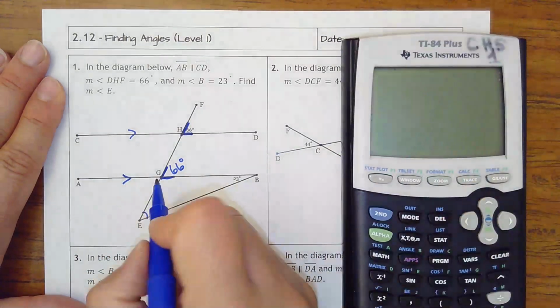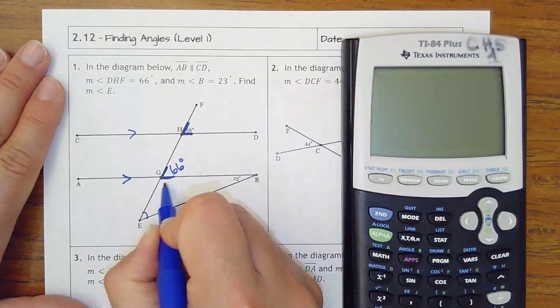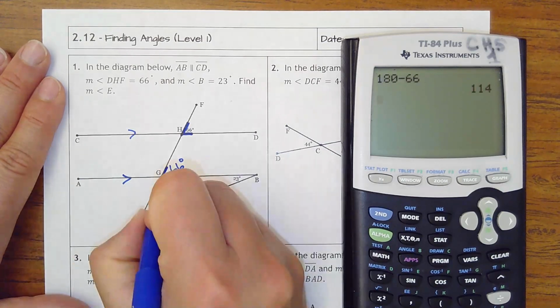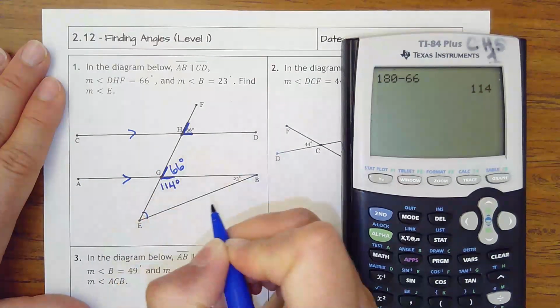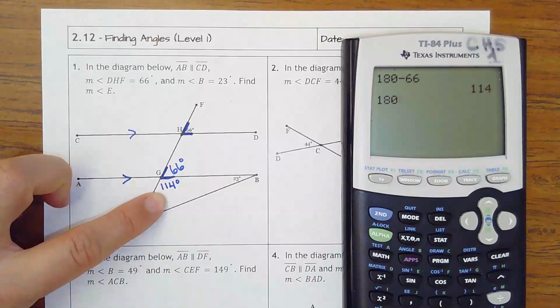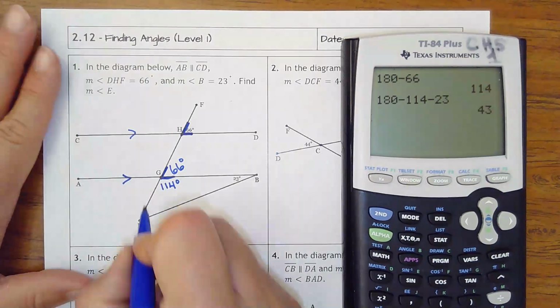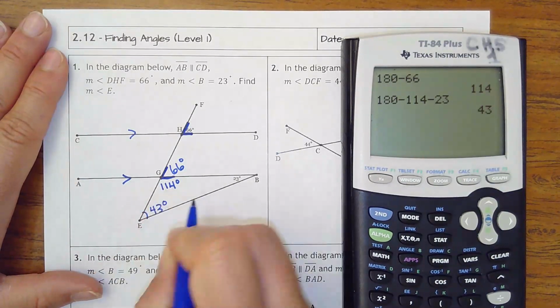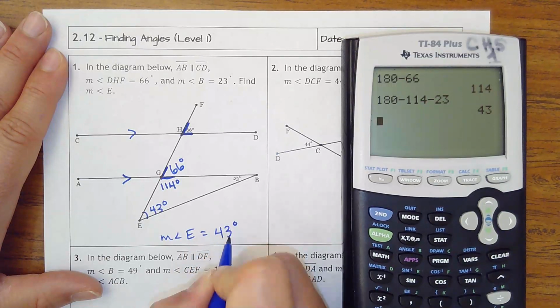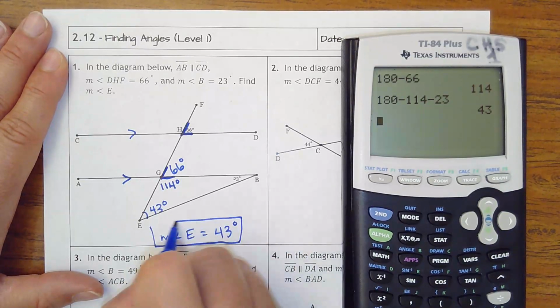Would I use that? Probably not. I would probably be more likely to think, well, here's a linear pair here. They have to equal 180. So I would have 180 minus 66. That would leave this to be 114. And then I know I have 180 degrees in a triangle. So 180 minus 114 minus 23 gives me 43 degrees. So I really enjoy these.